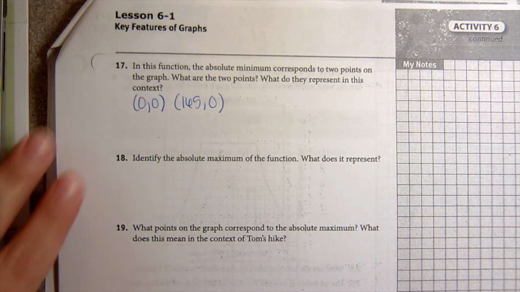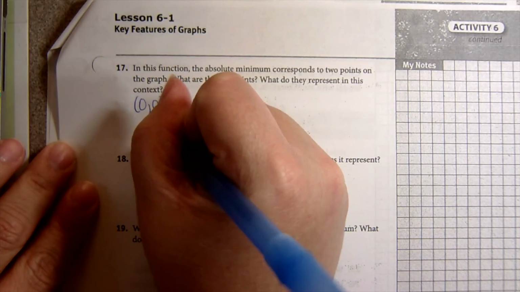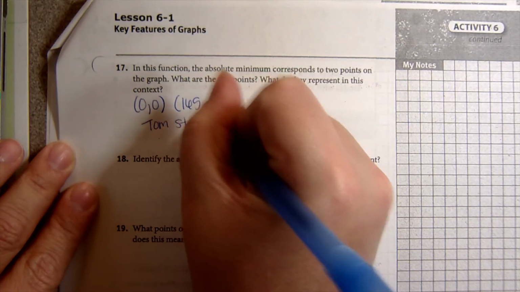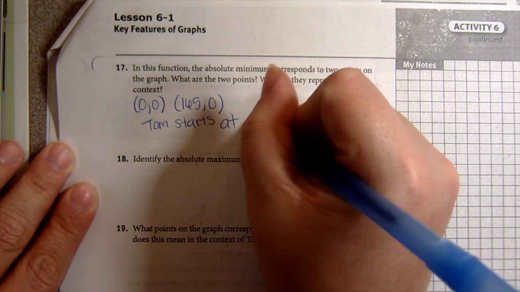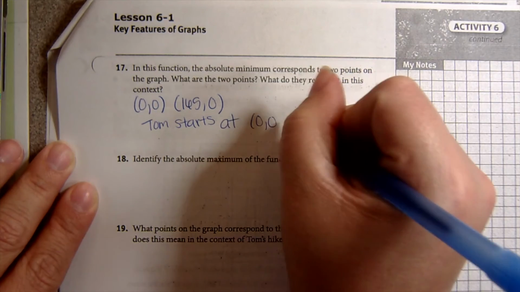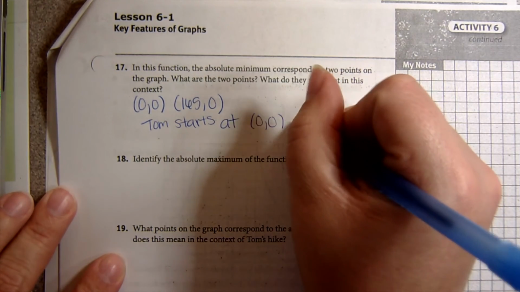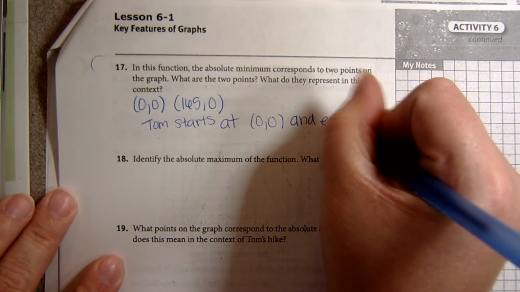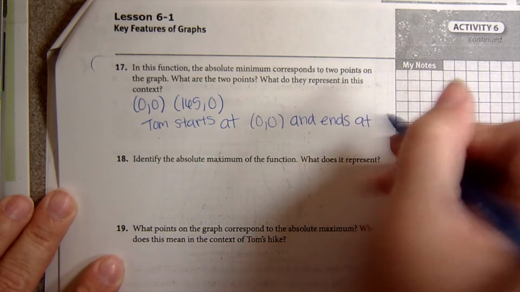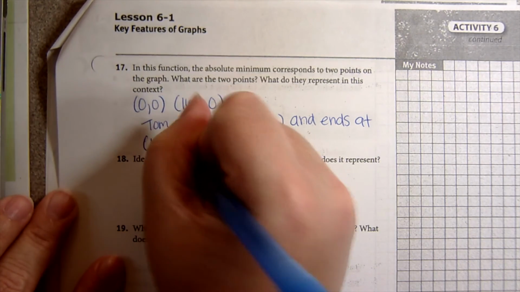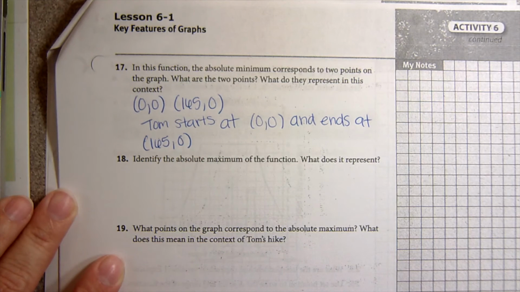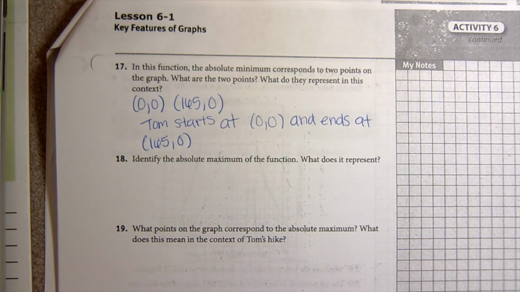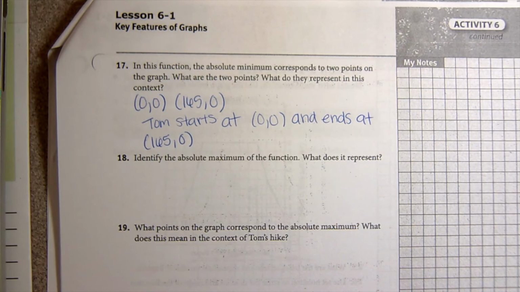His end. So Tom starts at 0, 0, because that was 0 minutes in, and he went 0 kilometers, and ends at 165, 0, because he traveled back to where he started. He made a circle, so he went 165 minutes, and he was back to 0 kilometers from where he started because he ended up back where he started from.